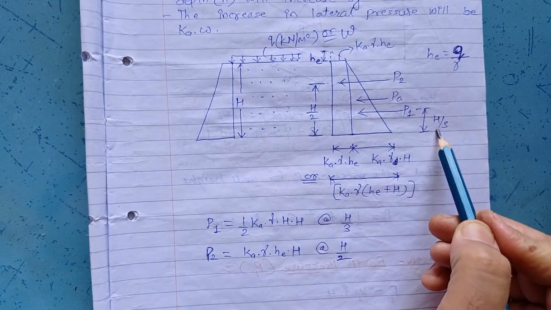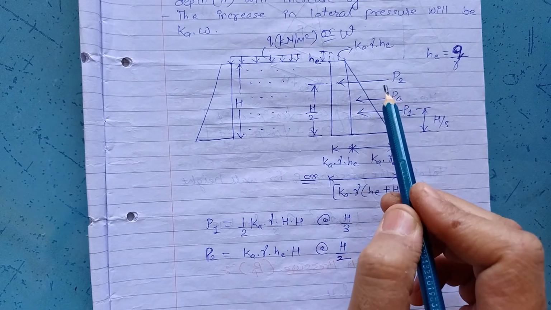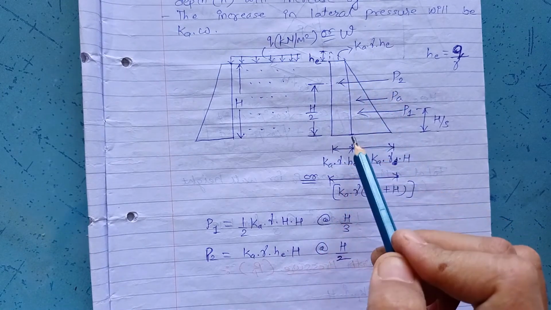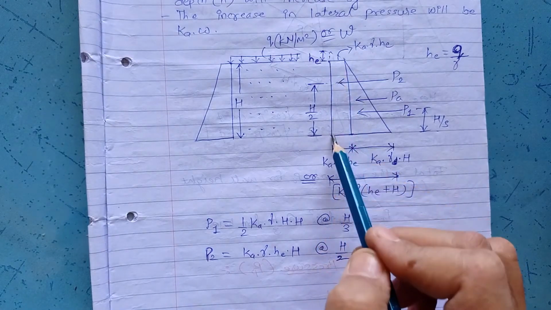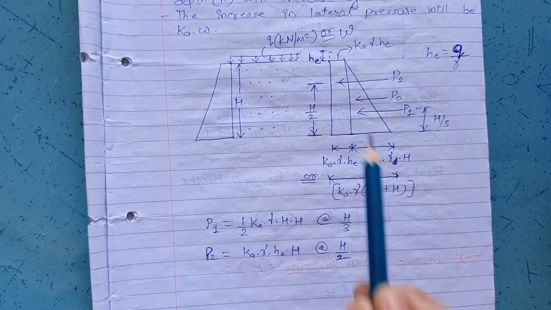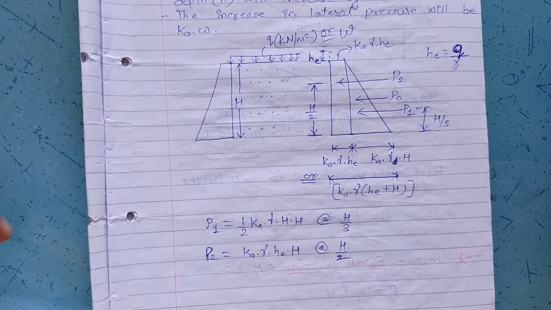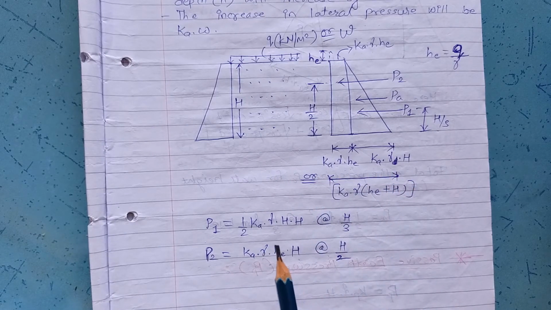Here you can see P1 is acting at a distance of H by 3, and P2 is the area of this rectangular portion, Ka into gamma into He into total height H. Hence P2 is Ka gamma He into H, acting at H by 2. In this way, when backfill with uniform surcharge is provided, you are supposed to consider this diagram and this pressure diagram so as to calculate the active earth pressure.